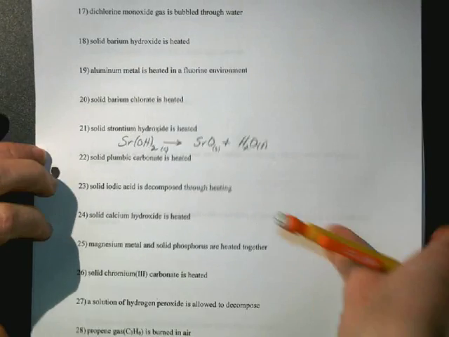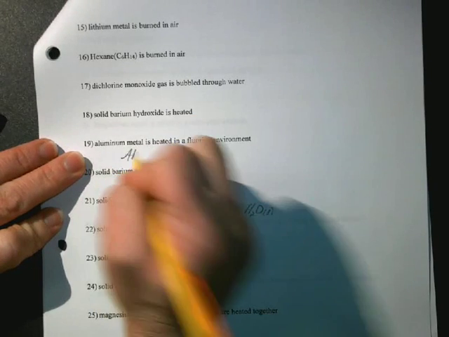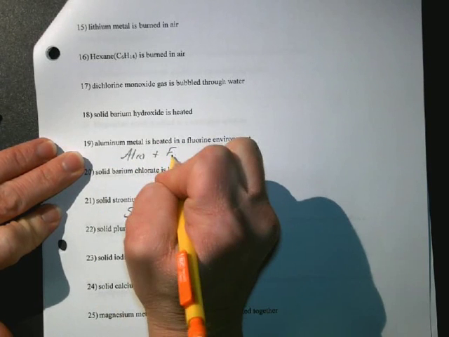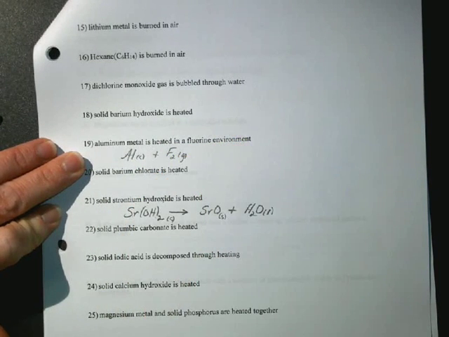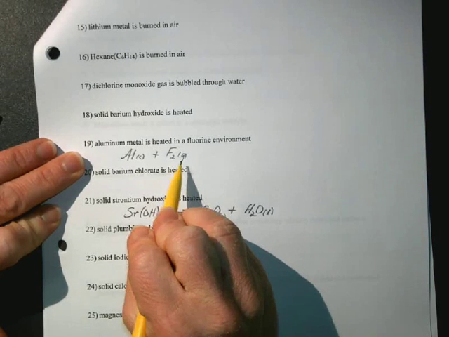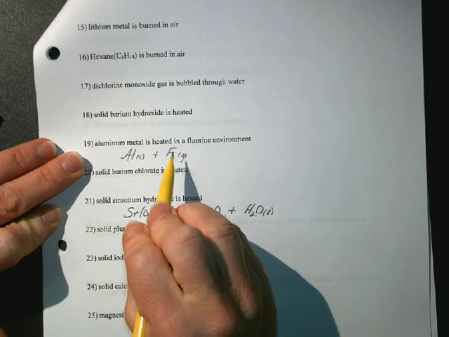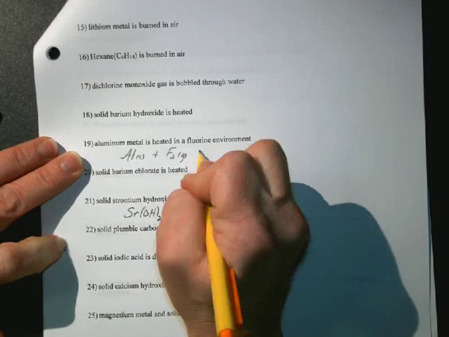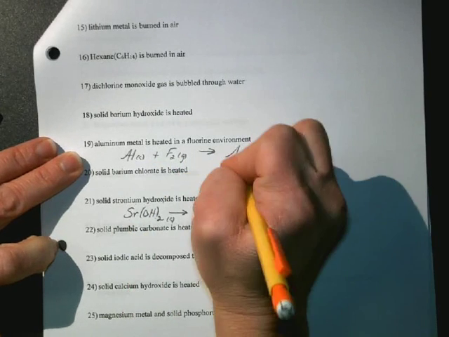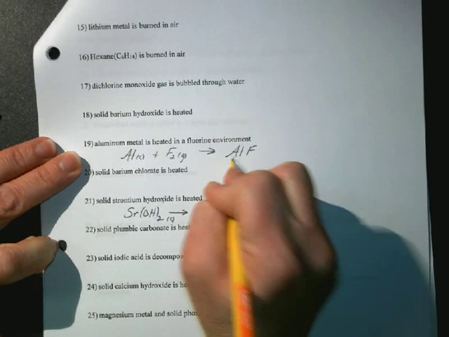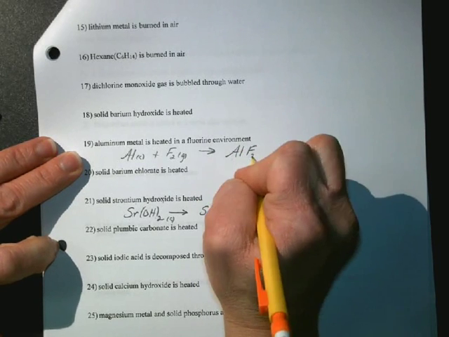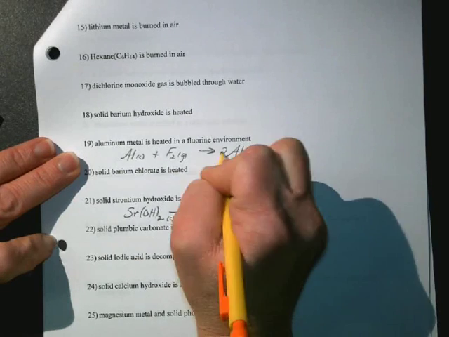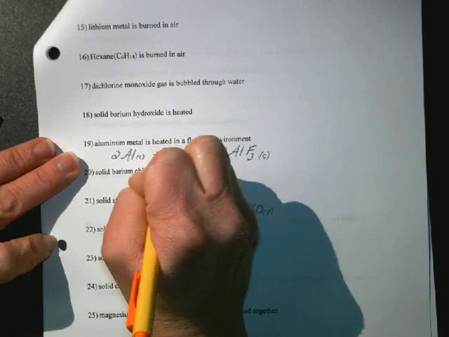Let's see. Aluminum metal, not diatomic, is heated in a fluorine environment. Fluorine and chlorine are diatomic, and they are gaseous in the halogens. Bromine, diatomic but liquid. Iodine, diatomic but solid. Element plus element. Plus 3 minus 1, AlF3, ionic compound, solid, a 2, and a 3 to balance.